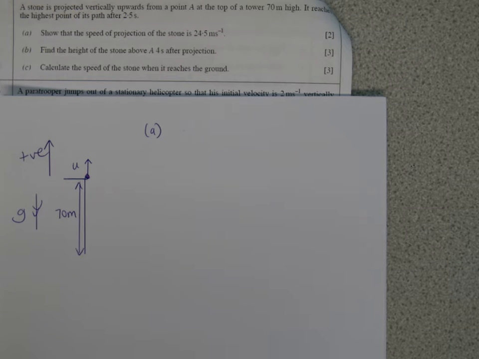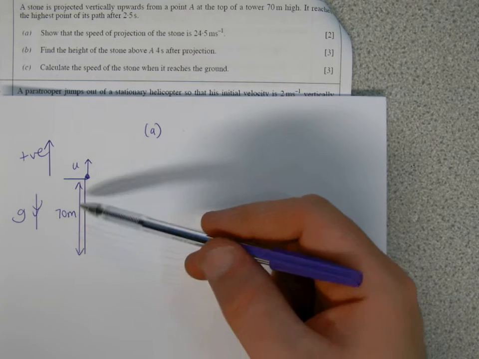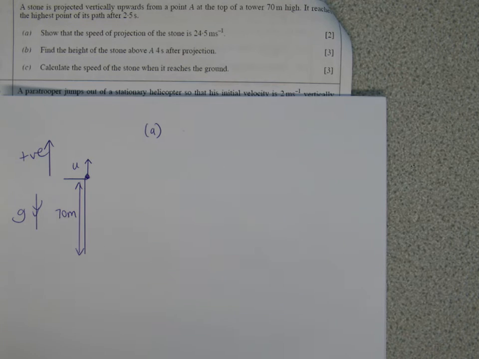Okay, so a stone is projected vertically upwards from a point A at the top of a tower, which is 70 meters high. So that's what is projected there, 70 meters off the ground. It reaches the highest point of its path after 2.5 seconds.